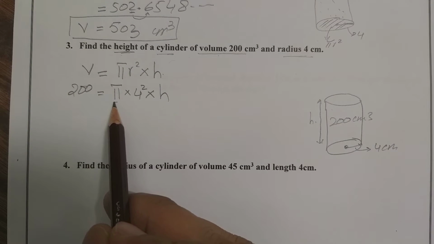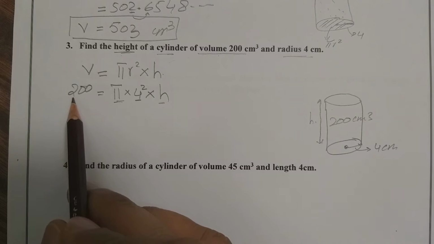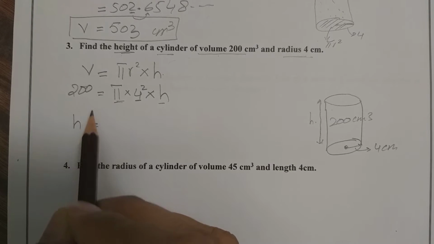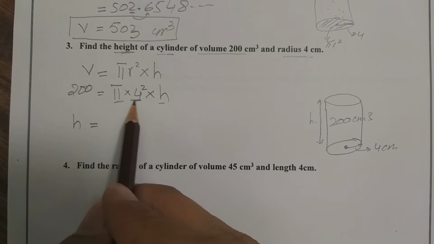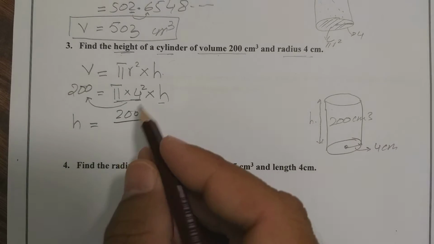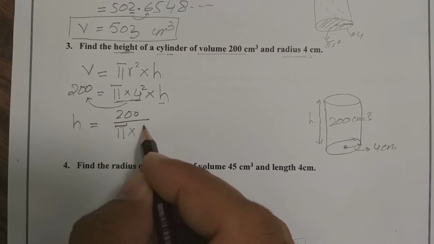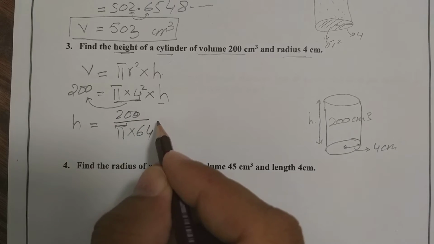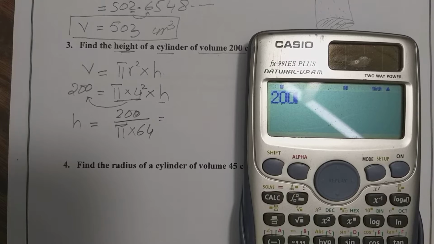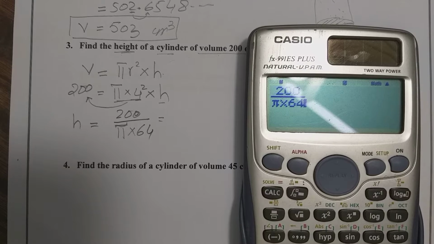If you look here, these two values are multiplied. When you transfer them to the other side of the equation, it becomes division. So the height equals 200 divided by pi times 4 squared, and 4 squared equals 64. So put the values in the calculator: 200 divided by pi times 64.